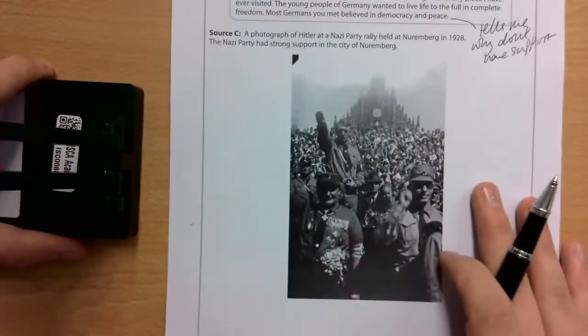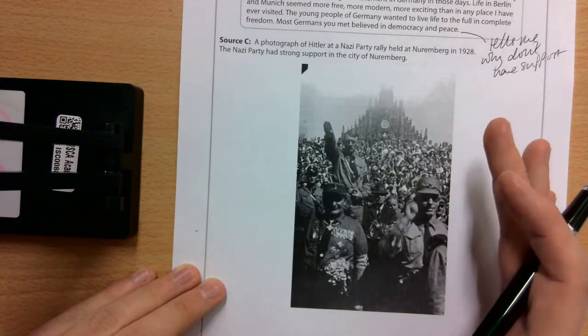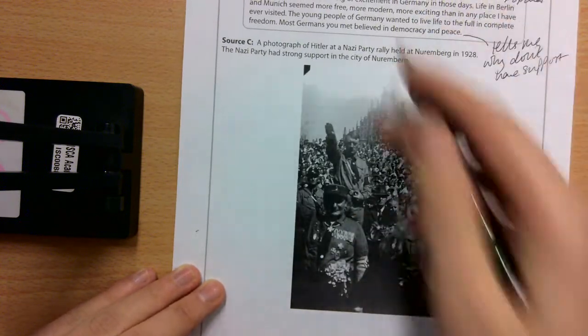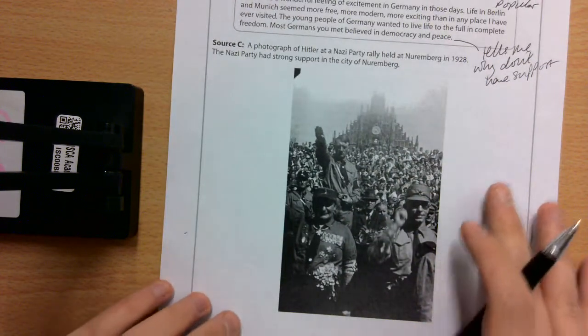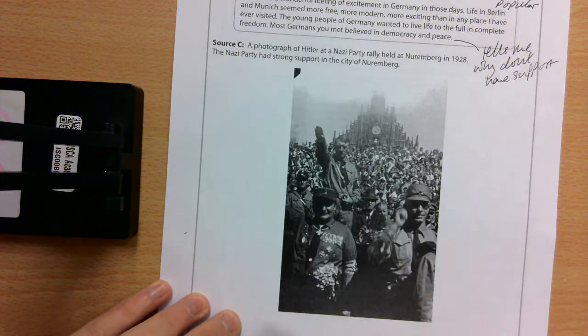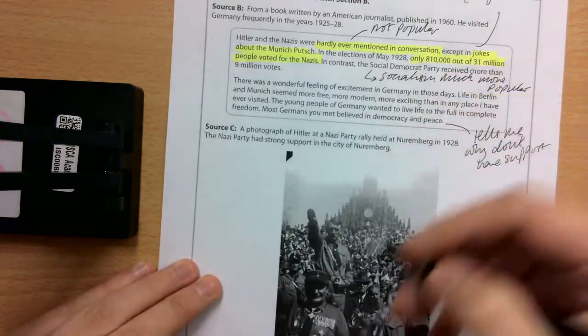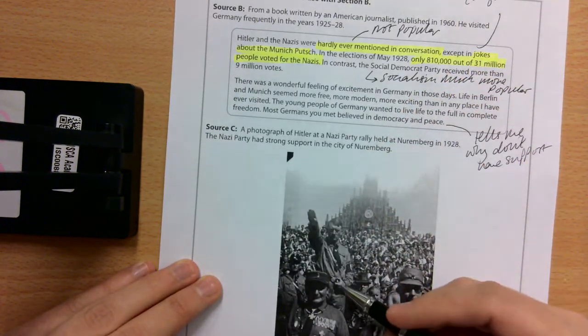I'm then going to move on and I'm going to do the same thing for source C. Now, source C is different, it's a visual source. So we're going to be annotating this as opposed to highlighting. So again, I'm looking for anything in here that demonstrates that the Nazis were either supported or not supported. Now, remember, I said that these sources are going to contrast. They're going to give a different opinion to each other.